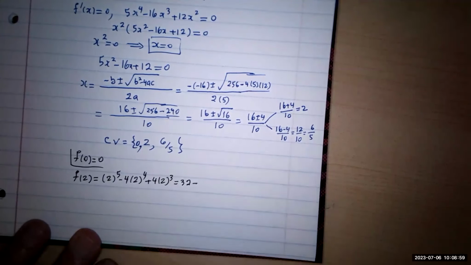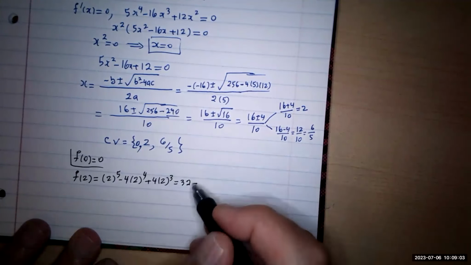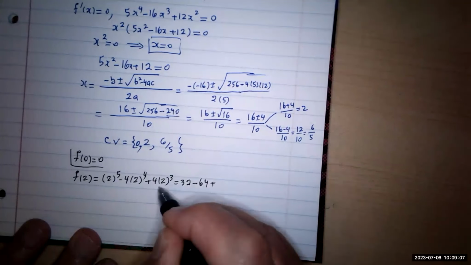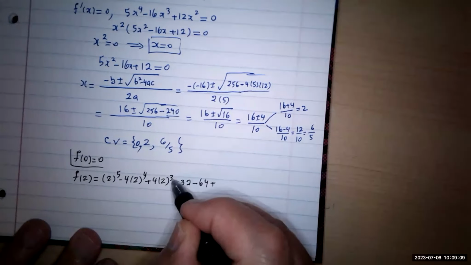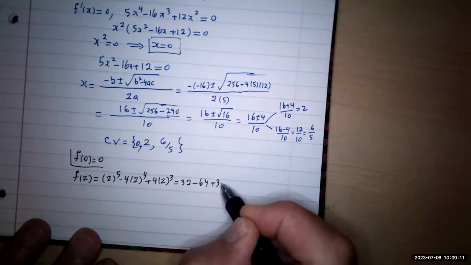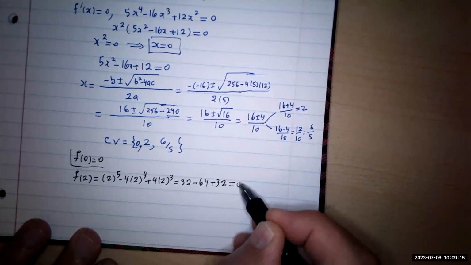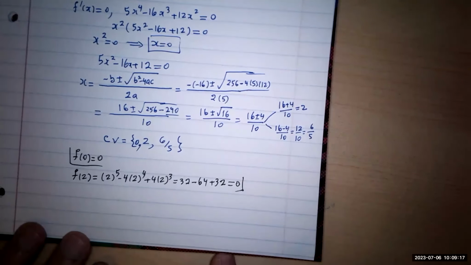And this is going to be 64, and that would be 32. So this seems to be 0 as well. So f of 0 would be 0, and f of 2 is 32 minus 64 plus 32, which is 0.